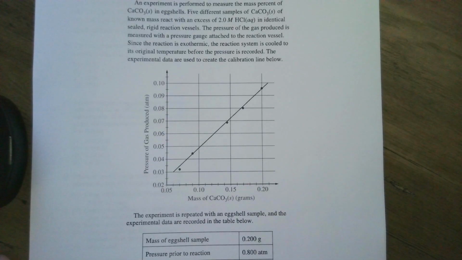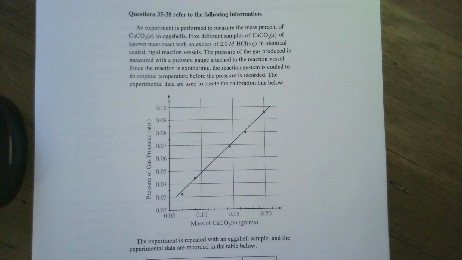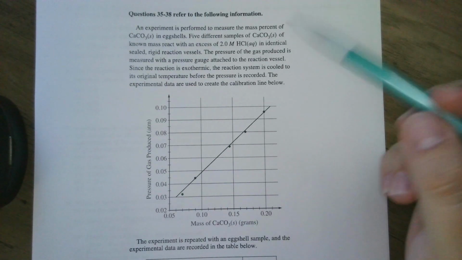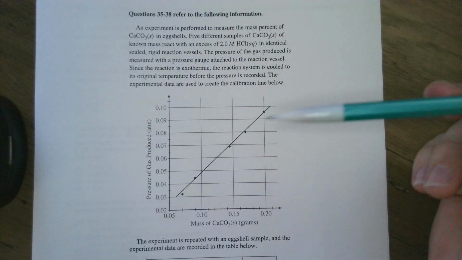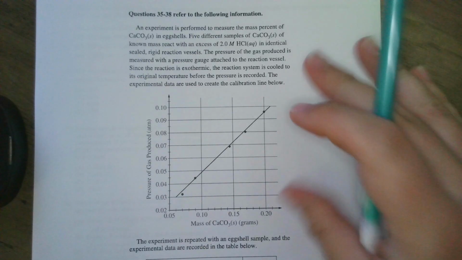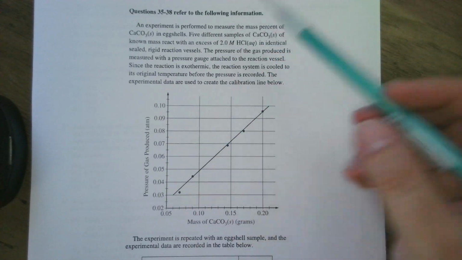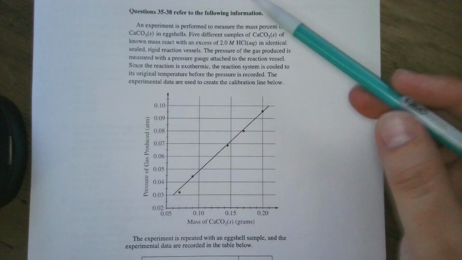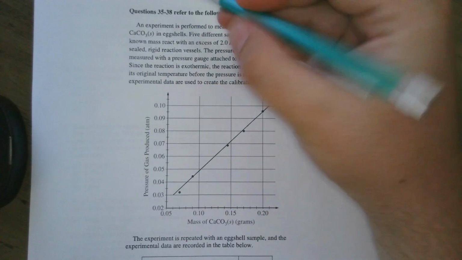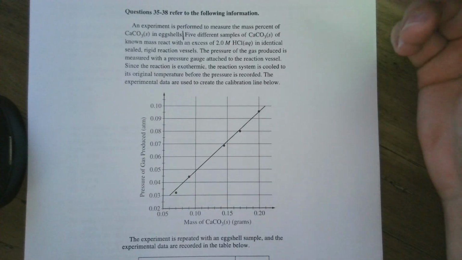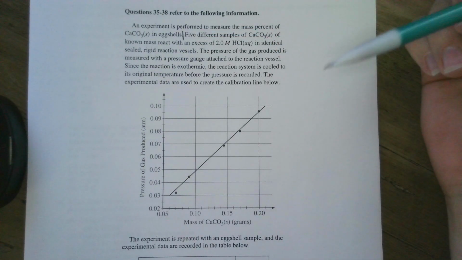All right, for 35 through 38, we have an experiment with eggshells, kind of like the one we did, but this one actually has an extra step compared to that. So an experiment is performed to measure the mass percent of CaCO3 in eggshells. That's exactly what our experiment tried to do: figure out how much CaCO3 was in an eggshell.